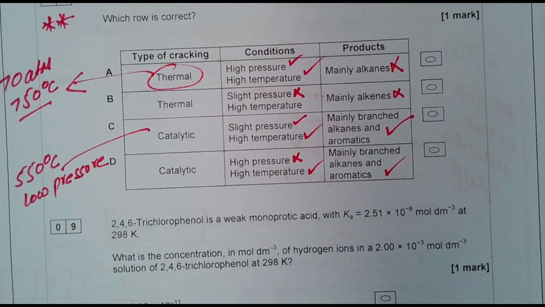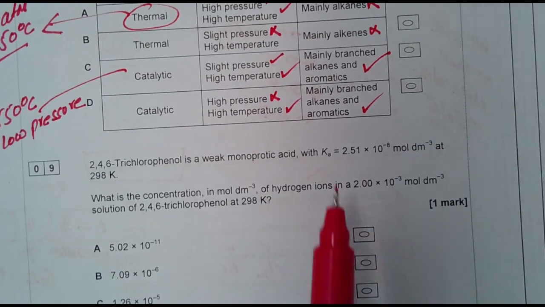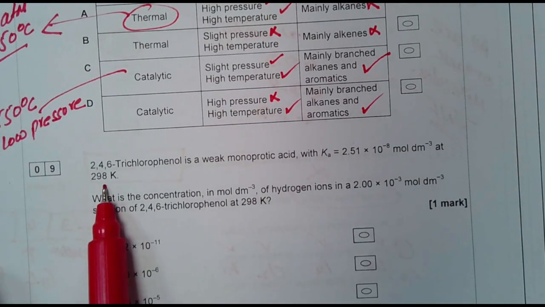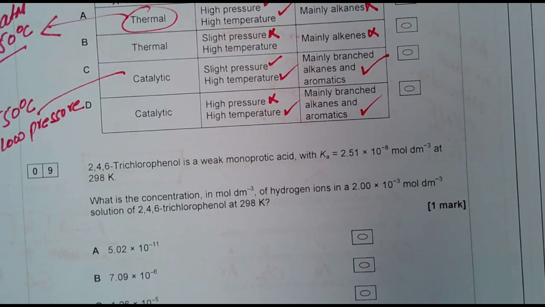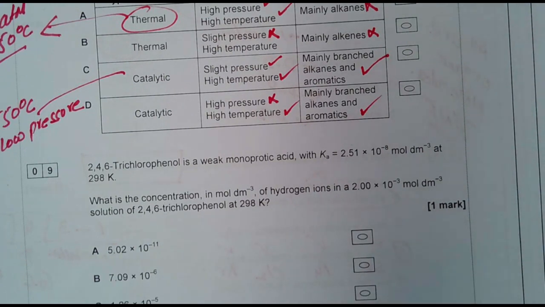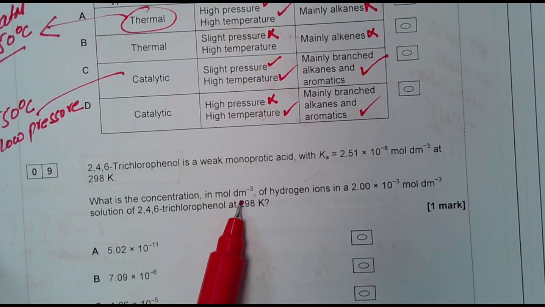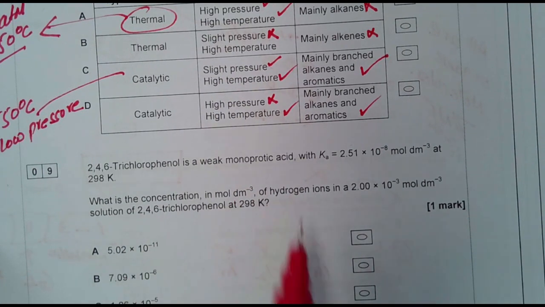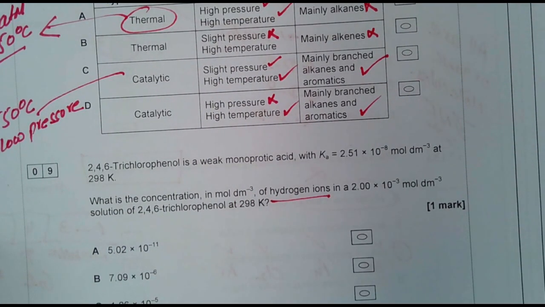Next question talks about 2,4,6 trichlorophenol, a weak monoprotic acid with Ka value as this at 298 Kelvin. What is the concentration in mole per dm cube of hydrogen ions in a 2 mole per dm cube solution of 2,4,6 trichlorophenol at 298? So the concentration of hydrogen ions can be worked out in 2 ways.